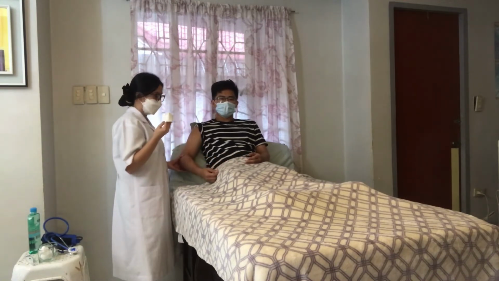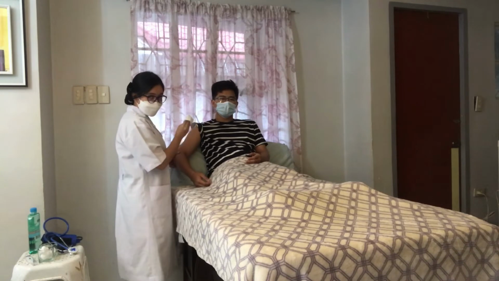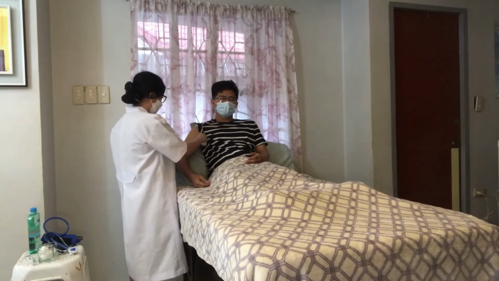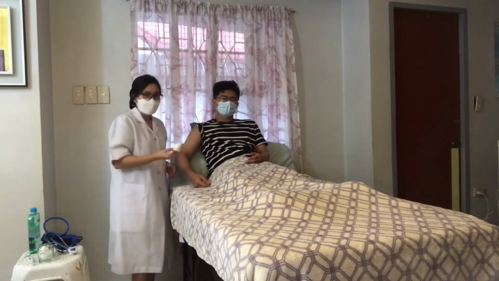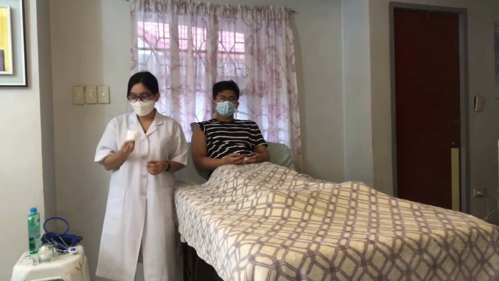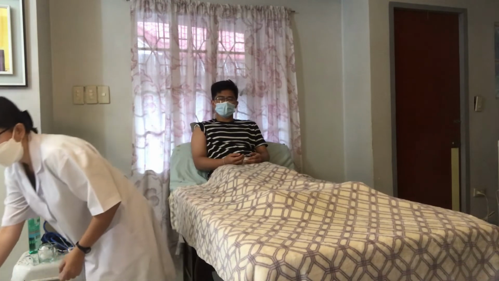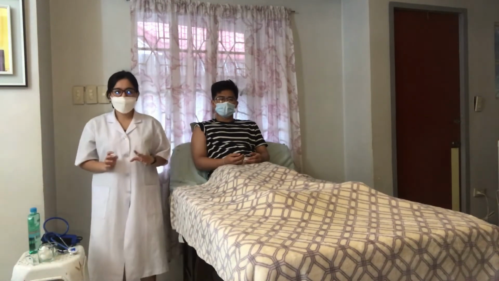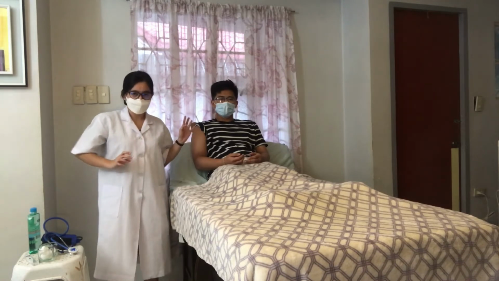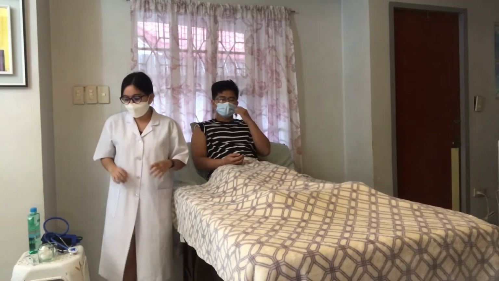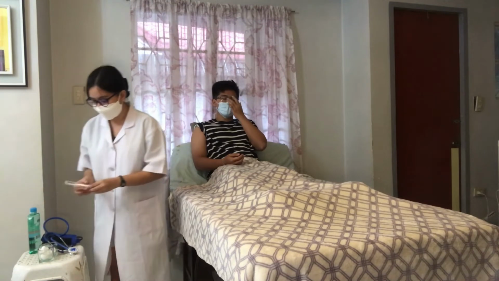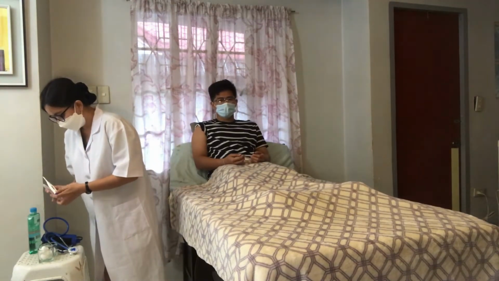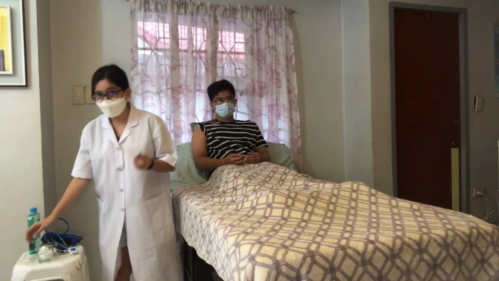Now we are going to dry the patient's axilla in a patting motion. And then after drying, we have to discard the paper towel. Now that we have dried the patient's axilla, we are going to get our thermometer. We have to remove it from the container and then disinfect the thermometer.